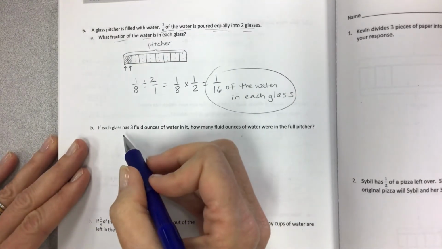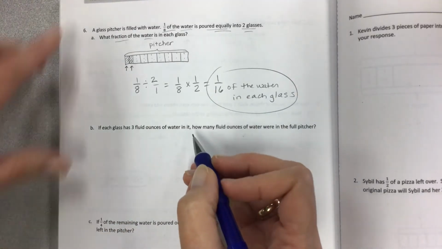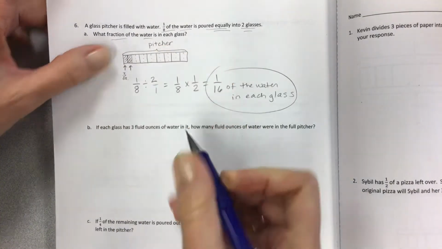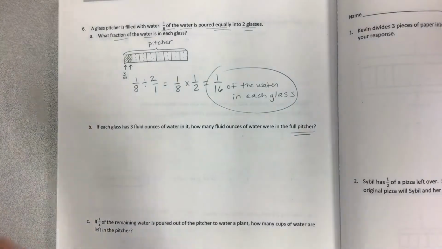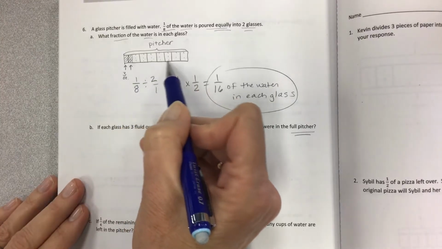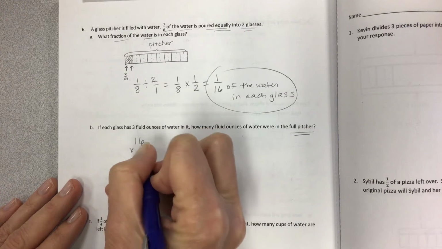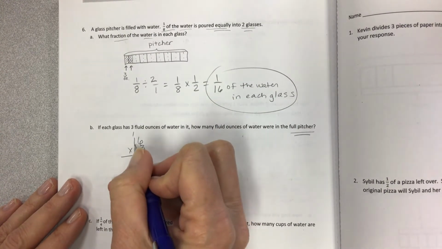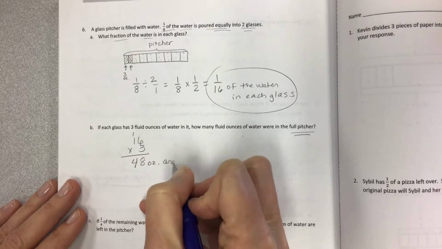If each glass has 3 fluid ounces of water in it, so if this is a glass, then this is 3 ounces. How many fluid ounces of water were in the full pitcher? Now we're working our way back. A couple different ways you can do it. You can look and see that there are 16 pieces for 1, so you can do 16 times 3. That's what I would do. 6 times 3 is 18, and then 3 times 1 is 3 plus 1 is 4, and so 48 ounces are in the pitcher.